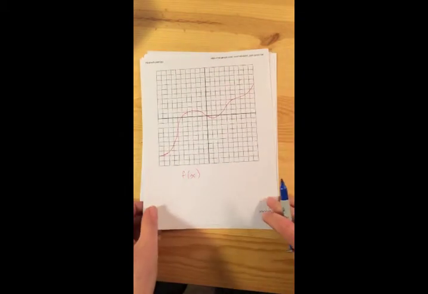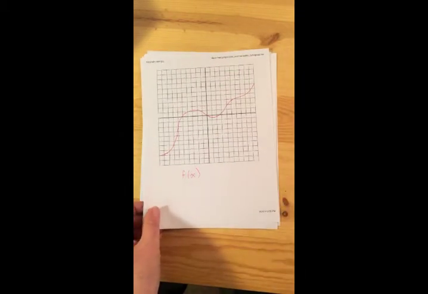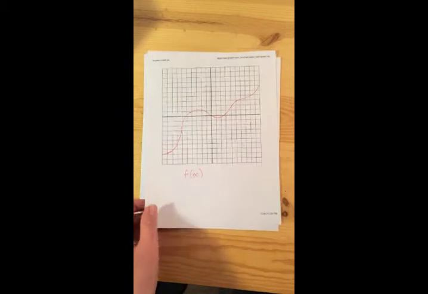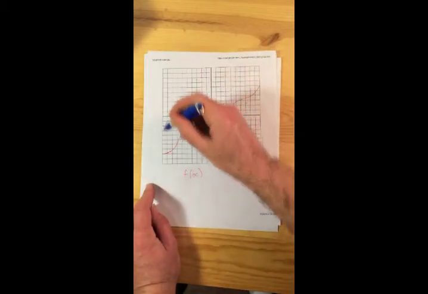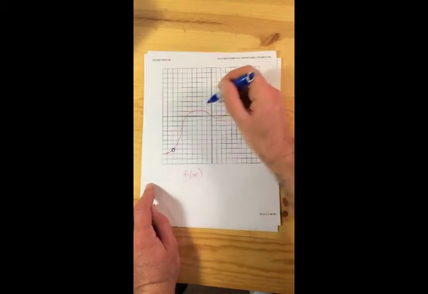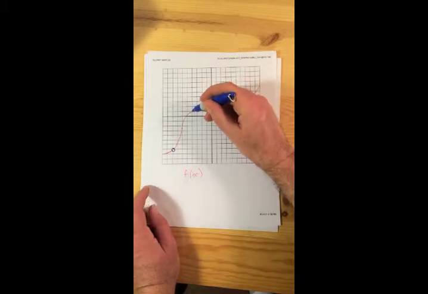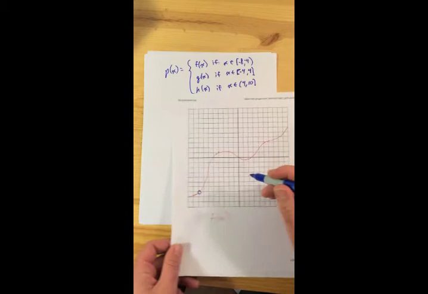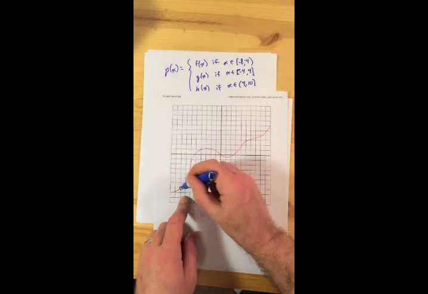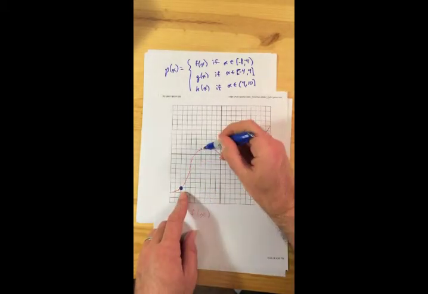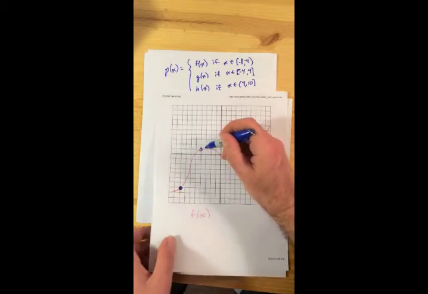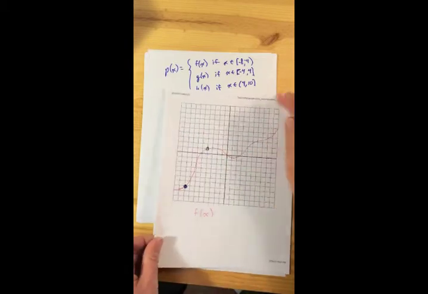Here's f of x. If we only want the part of f of x between negative 8 and negative 4, I'm only interested in the piece of the graph from here to negative 4, which is about here, right? Now, what do my open and closed circles look like? I'm going from a bracket at negative 8, so that one's going to be closed, and this one's going to be open because I'm going to negative 4 with the parentheses on it.